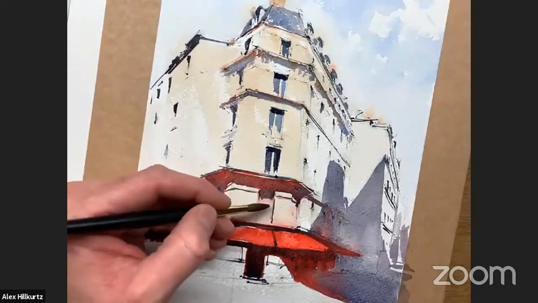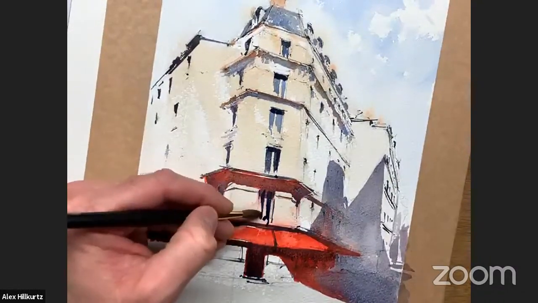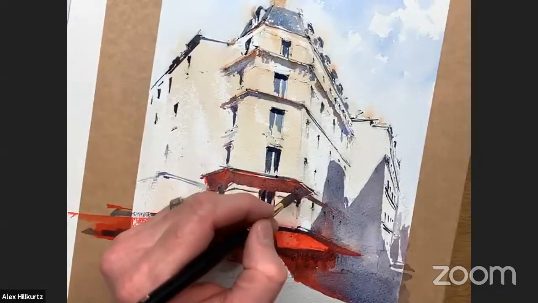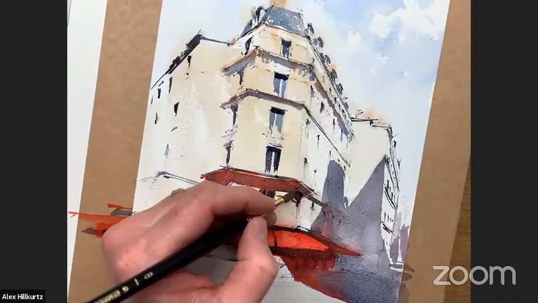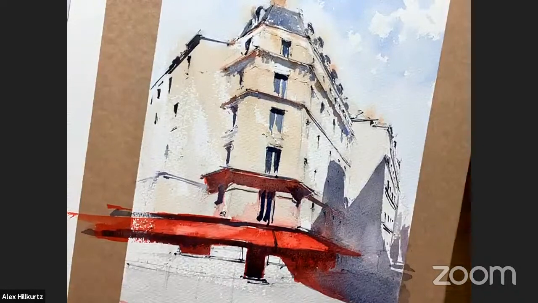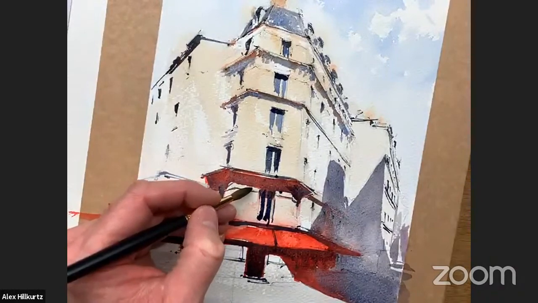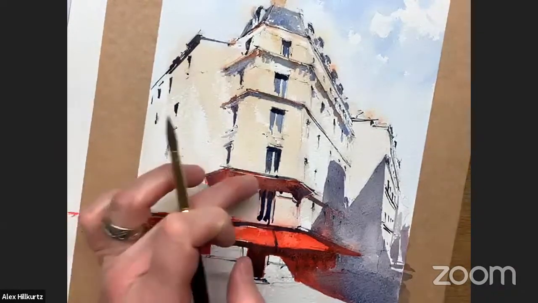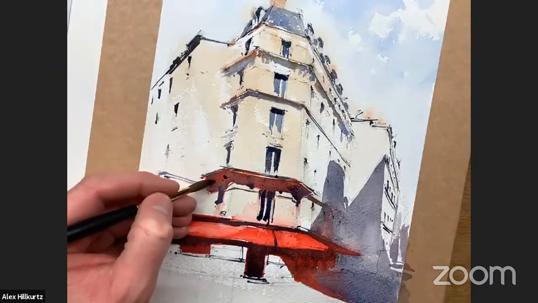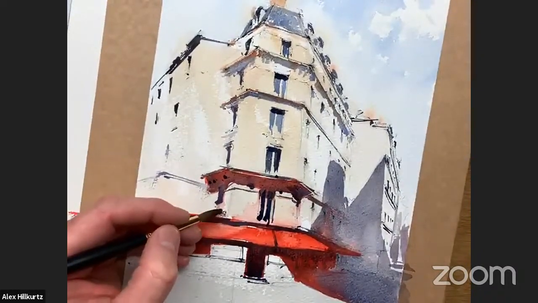The idea is just to add variety into your shadow colors. I don't really want to just paint shadows that are one color. It's much more interesting when there's variety happening. There's things going on in these shadows that make them more interesting. I'm just sort of noodling around and adding some funny little details here and there.